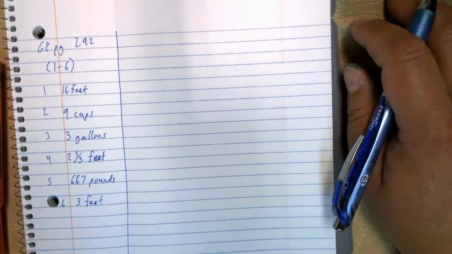Okay, guys, this is the guided practice. I'm going a little ahead of myself here. Page 292, I asked you to do 1 through 6. Let's see if I can zoom in a little bit on this so you can see better what I'm doing.